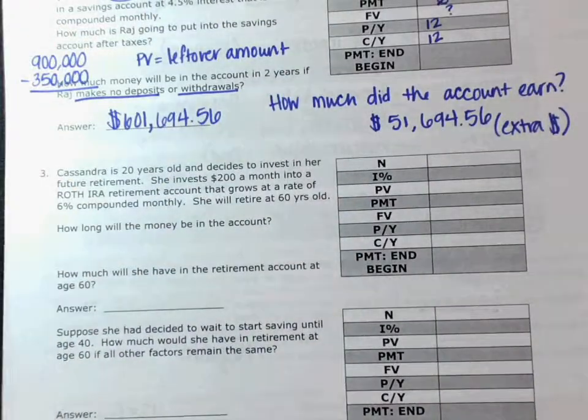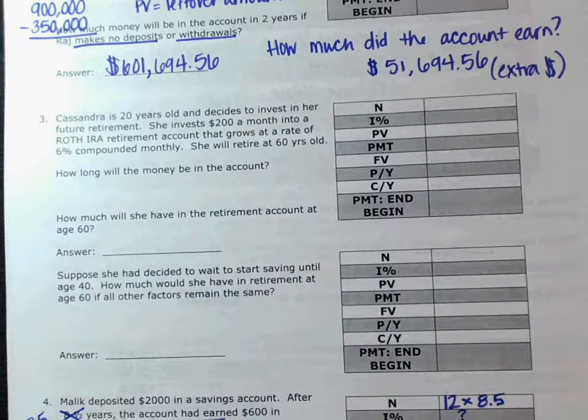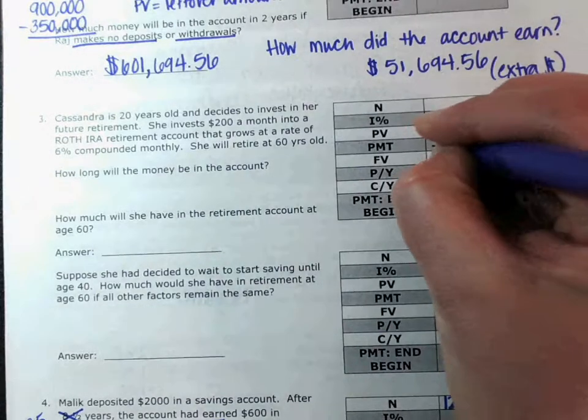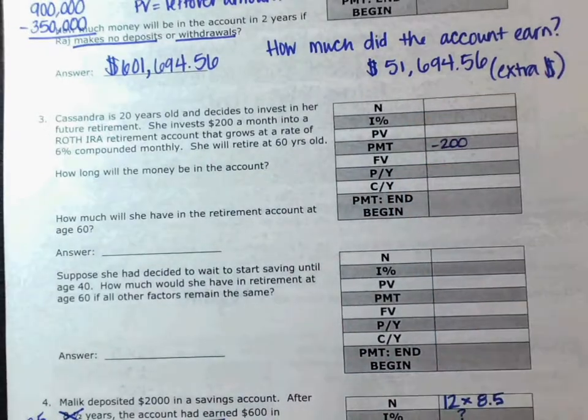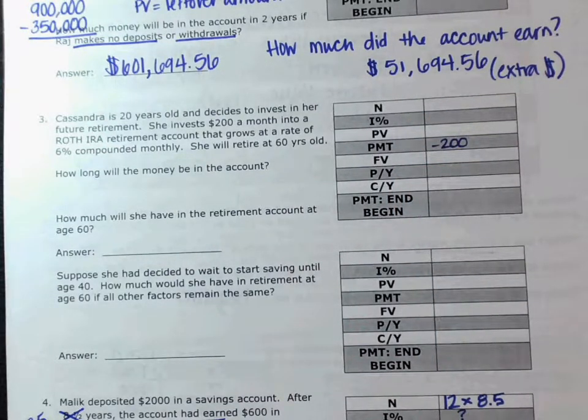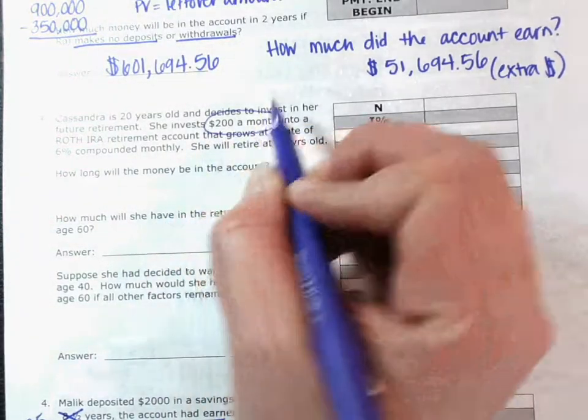Okay? All right, last one. Go up to number 3. Cassandra is 20 years old. She decides to invest in her future retirement. She invests $200 a month. Where does that go? PV? PMT. That's her payments. So negative 200 because she's doing it each month. That's what tells you that it's a payment.